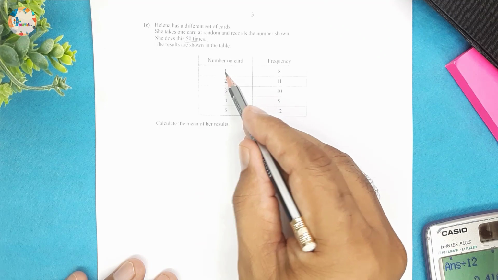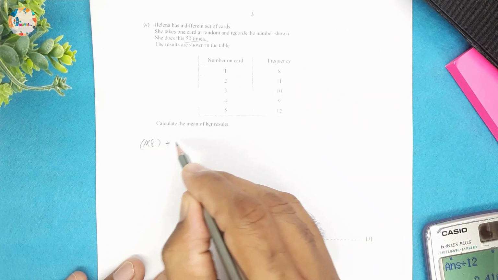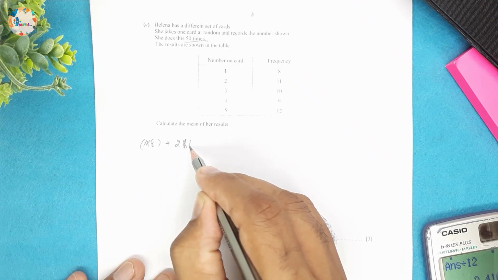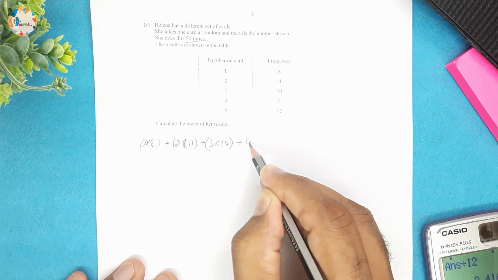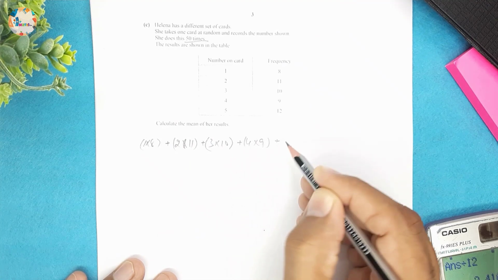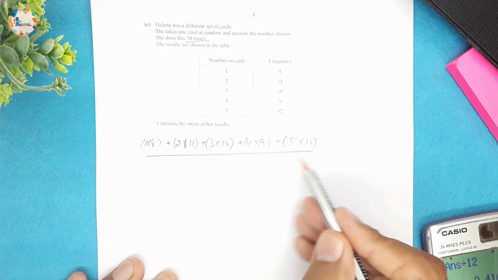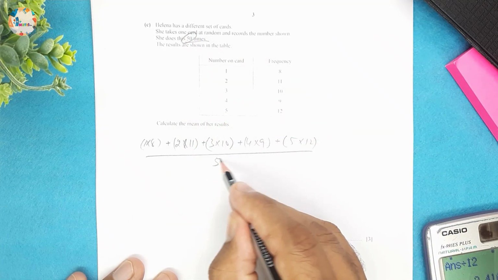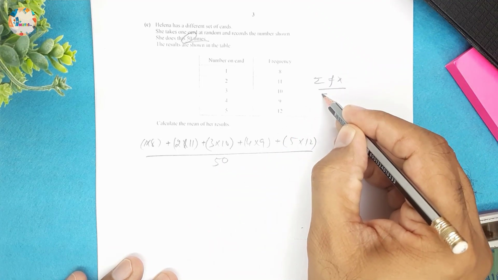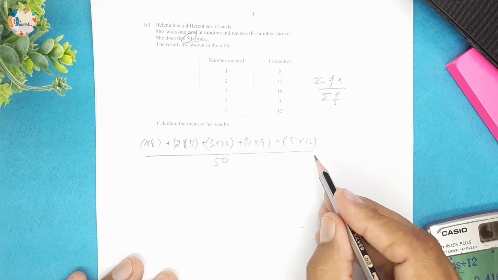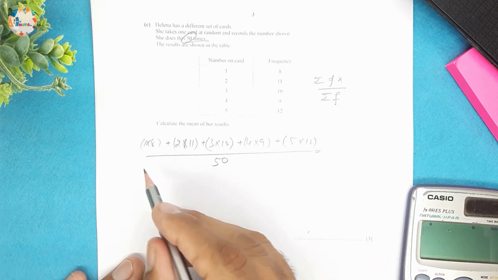So we will be multiplying this with this: 1 into 8 plus 2 into 11 plus 3 into 10 plus 4 into 9 plus 5 into 12, and divided by the number which is 50. So sigma fx over sigma f, this is basically the formula which we are using. Now we can simplify.